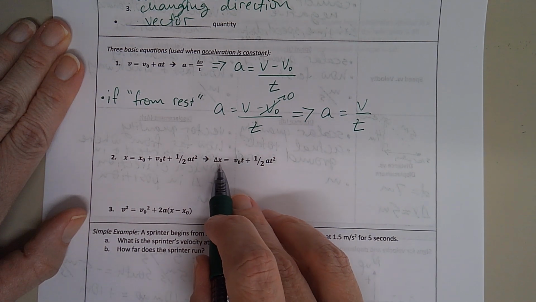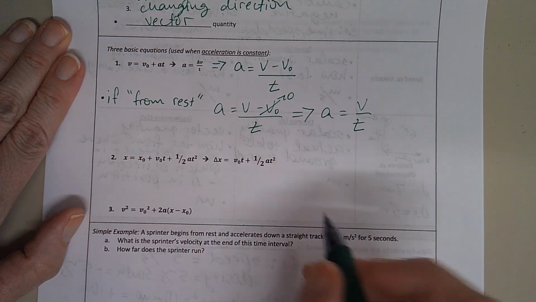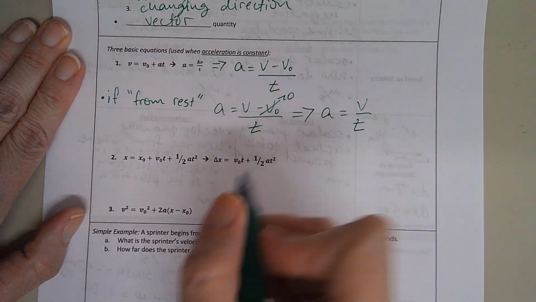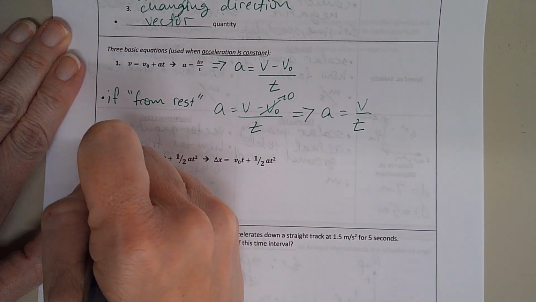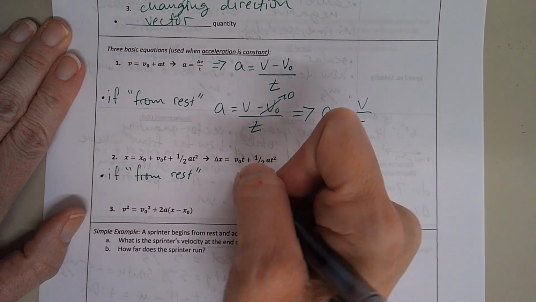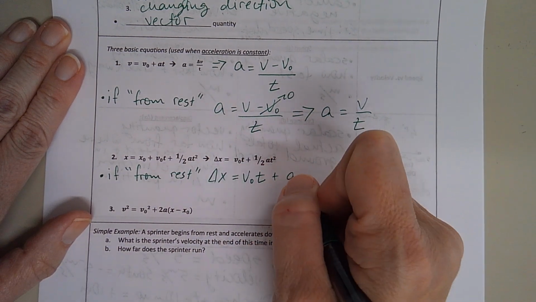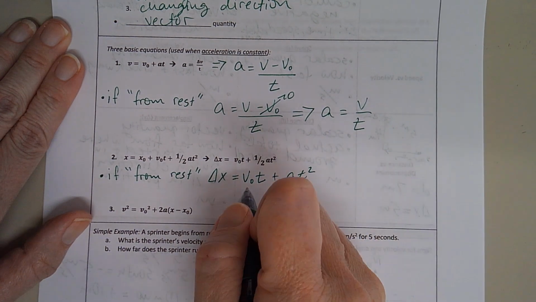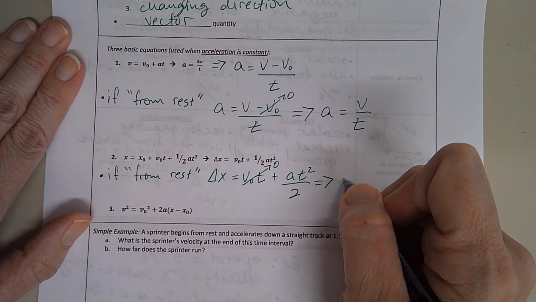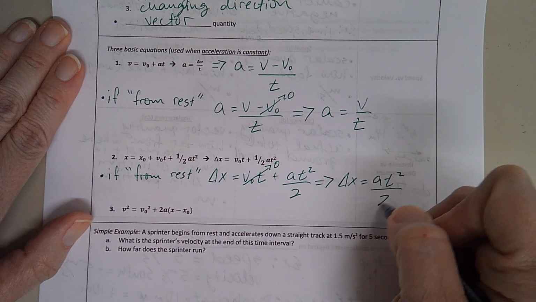So your displacement is equal to v initial times time plus 1/2 a t squared. I don't really like fractions, so I distribute that and make it a t squared over 2, but it's your choice. You do what you want. If it's starting from rest, you'd have delta x is v naught t plus a t squared over 2. Your v naught is 0, so v naught times t is 0, which leaves your change in position or displacement equal to a t squared over 2.